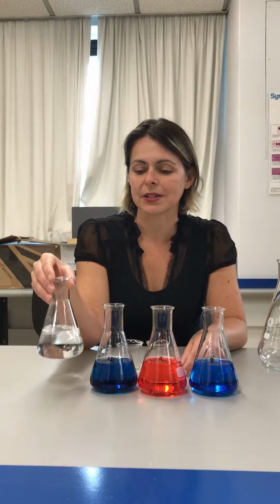This experiment is talking to children about blood and blood transfusion. The first concept to introduce are the different blood groupings, and we do this with different coloured water. So we illustrate blood group O with clear water.